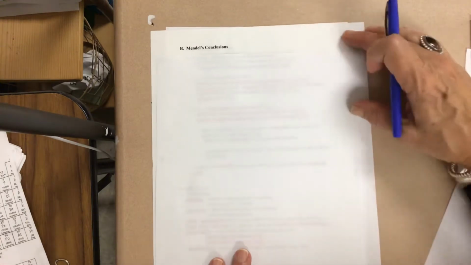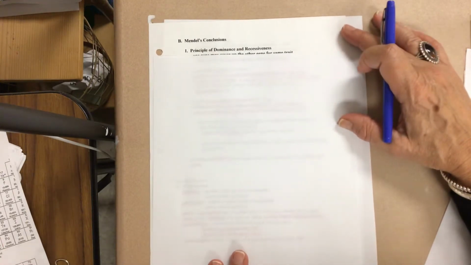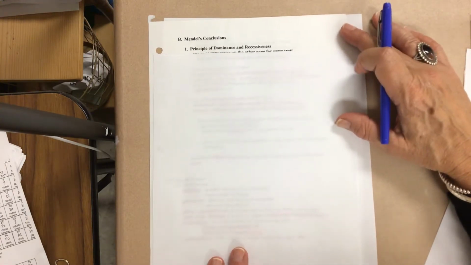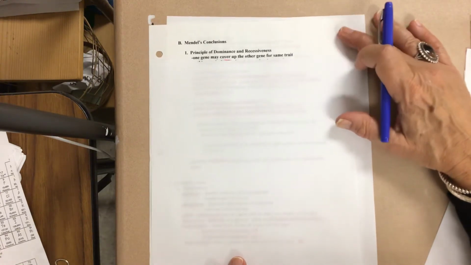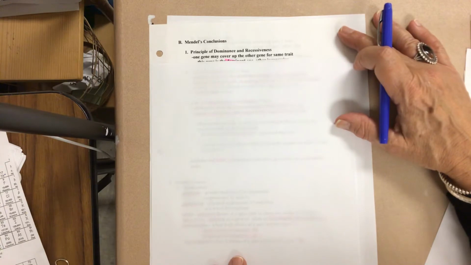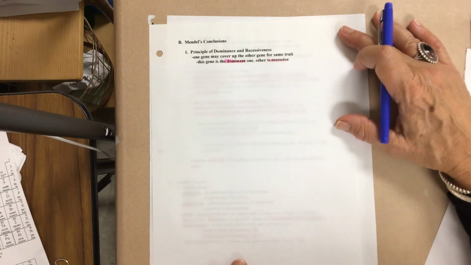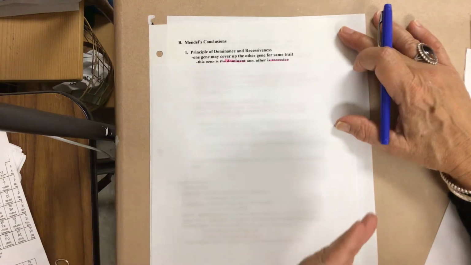Okay, his conclusions. Some people call these laws, some people call them principles. One conclusion he came up with was called the principle of dominance and recessiveness. One gene may cover up the other gene for the same trait. The gene that would cover up or mask the other one would be called the dominant trait, and the other one would be recessive. Like tall would be dominant over recessive.